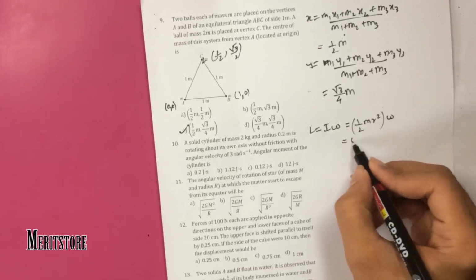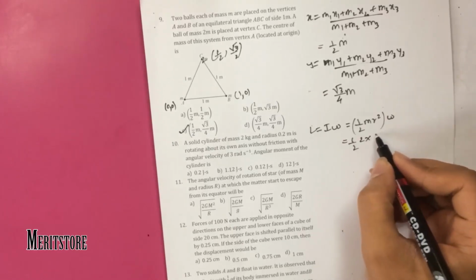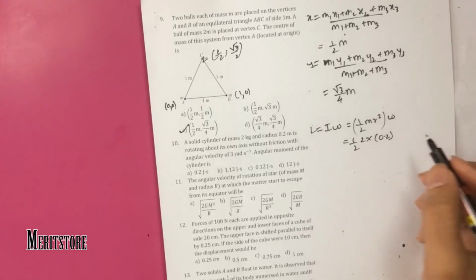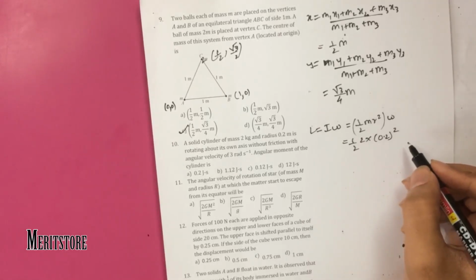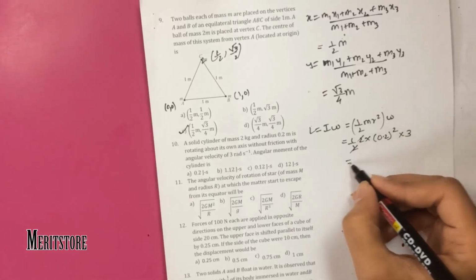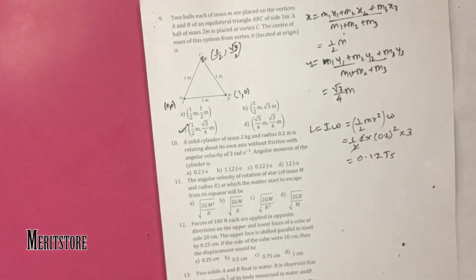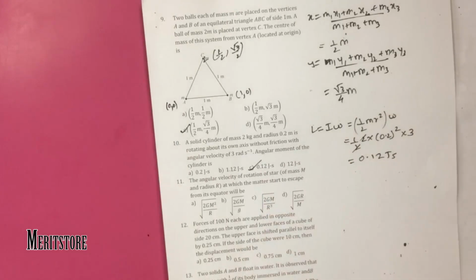Now in this case, mass is given as 2 kg, radius is given as 0.2 and omega is given as 3. So on solving this, I would get 0.12 joule second as the answer, which would be option C.